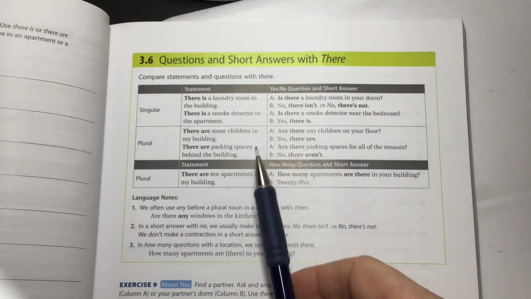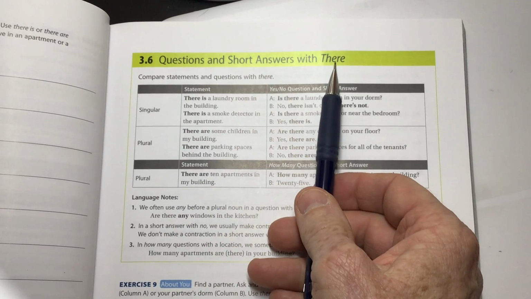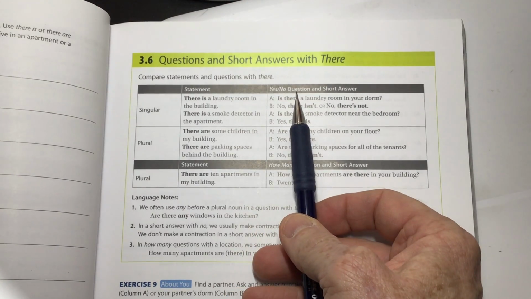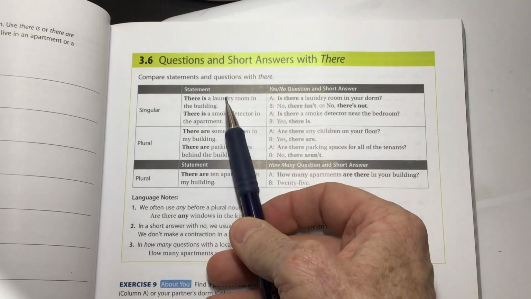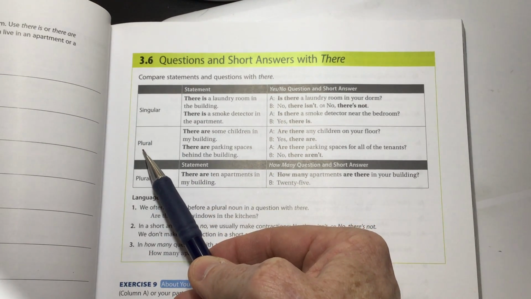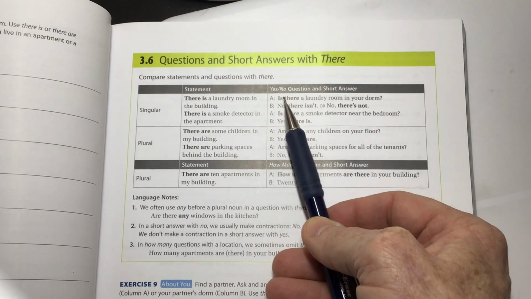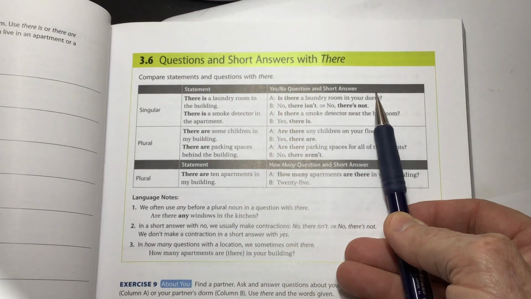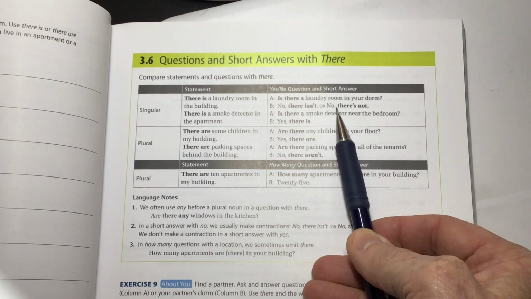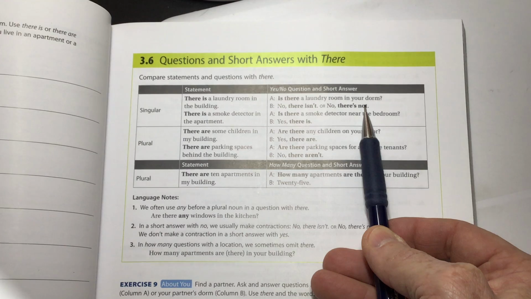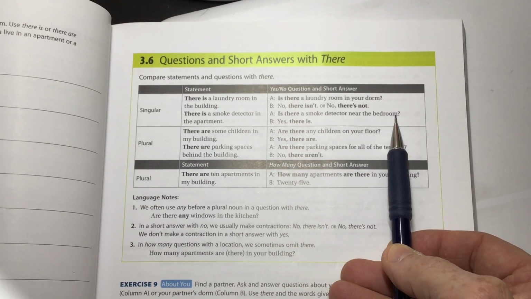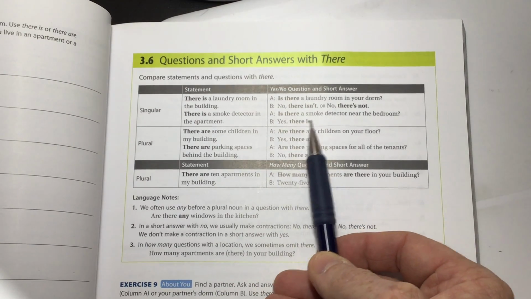This lesson is on questions and short answers with there. Let's first look at the yes/no question and short answer, and then the statement. First in the singular, then the plural. Is there a laundry room in your dorm? Answer: no, there isn't, or no, there's not. Is there a smoke detector near the bedroom? Answer: yes, there is.